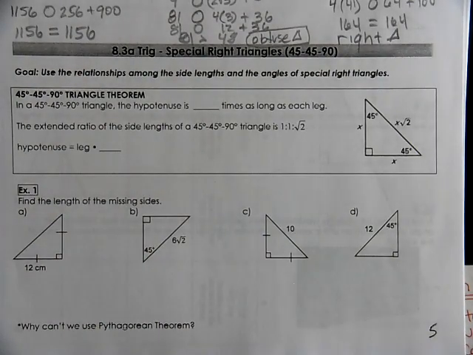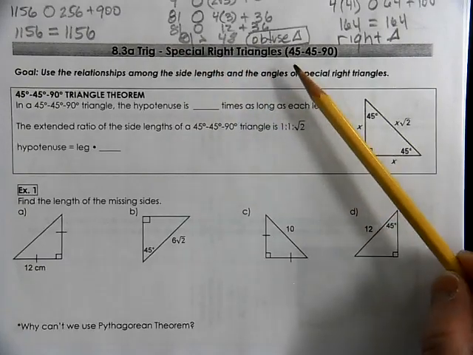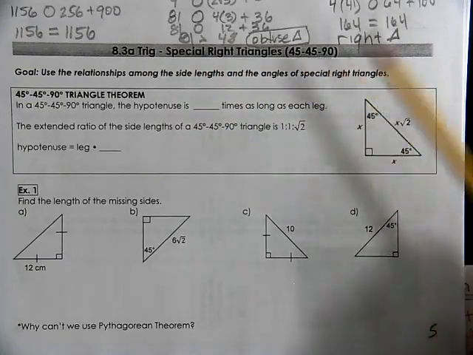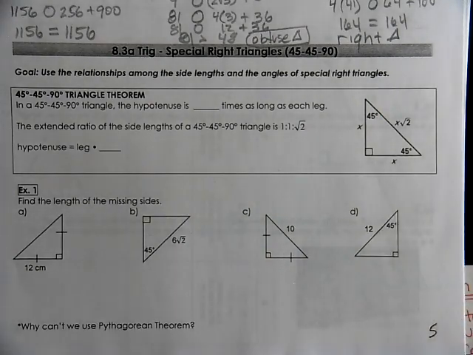This is Geometry 8.3. We're talking about special right triangles. Today we're going to talk about the 45, 45, 90 triangles. So what we've learned in the past is about the Pythagorean theorem.